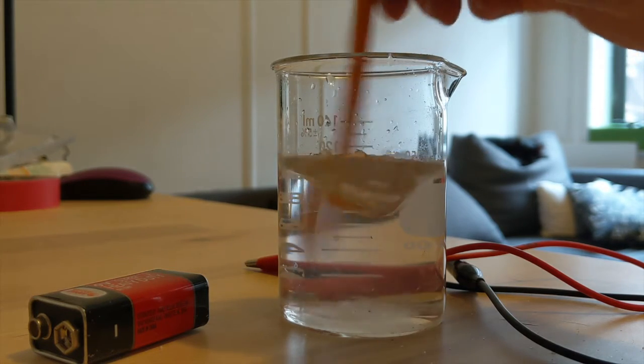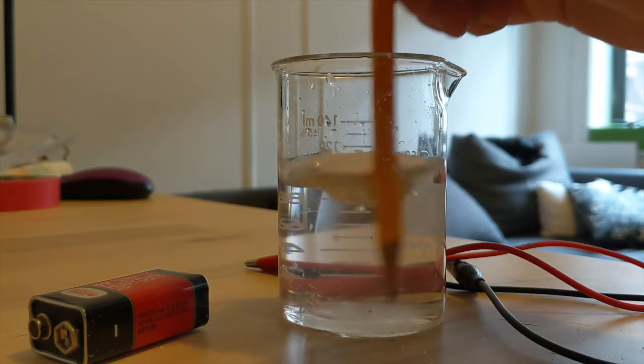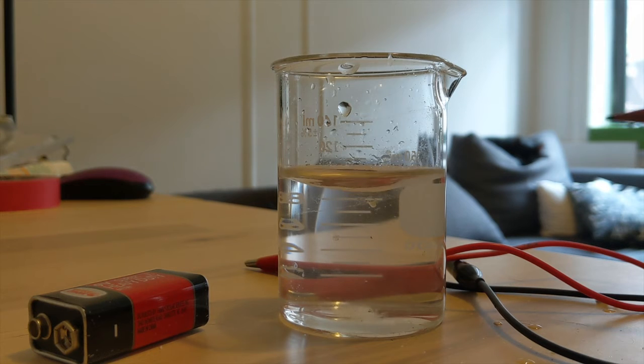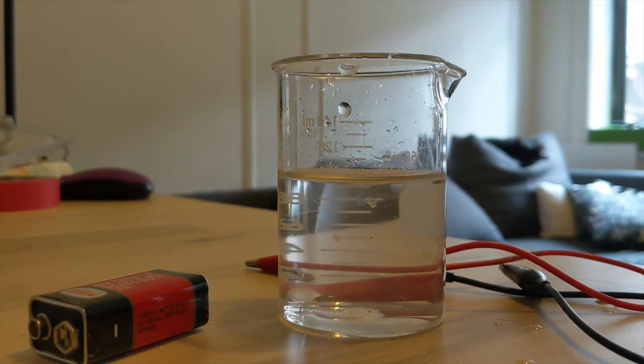The purpose of the salt here is to act as an electrolyte to allow electricity to flow better throughout the reaction. And what we're going to be doing is using electricity to take the water molecule and break it apart into hydrogen and oxygen.